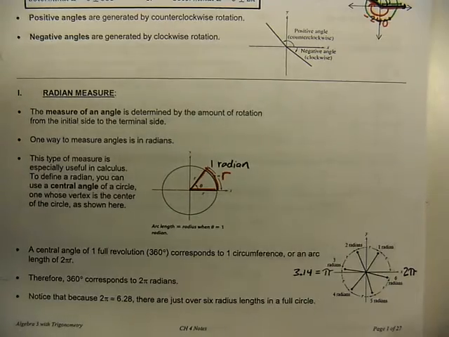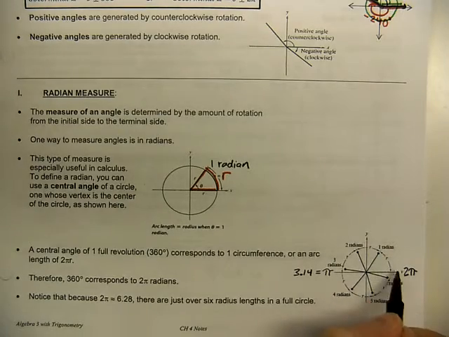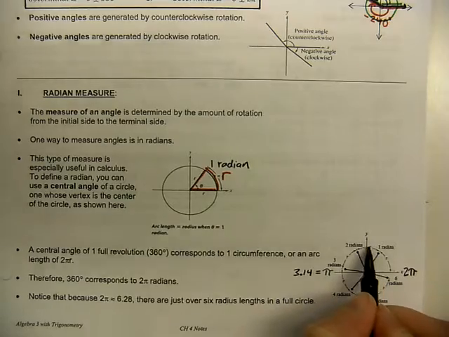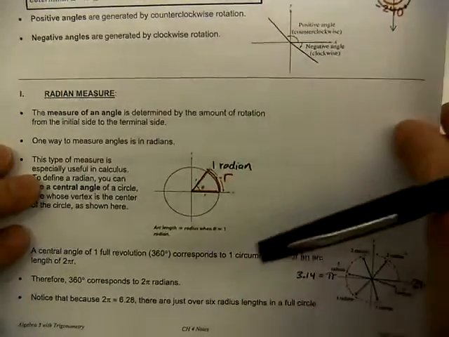Now, what happens if we want a distance around the circle that's not exactly 1 radian? Like, what if we only want to go this far, or we want to go somewhere between 1 and 2 radians? How do we calculate that length? We have a formula for that. We'll see that on the next page.